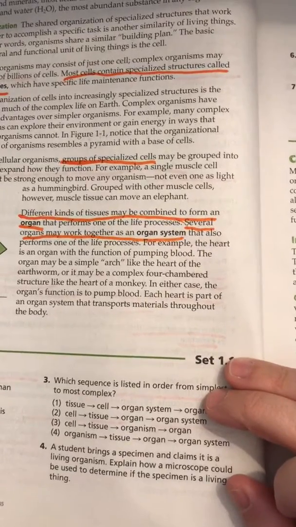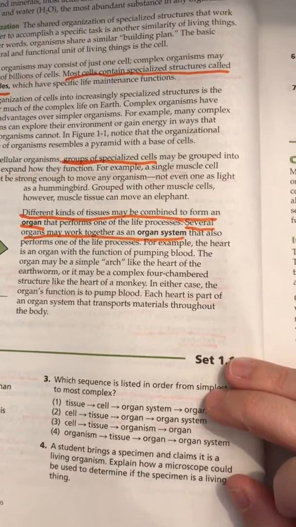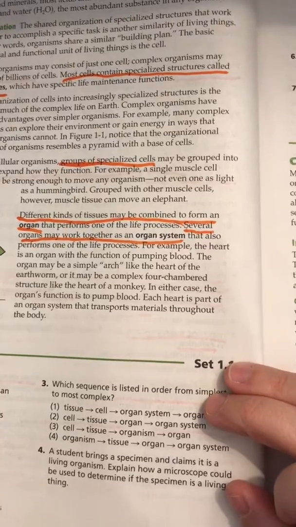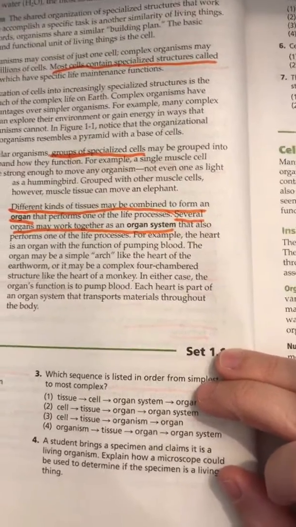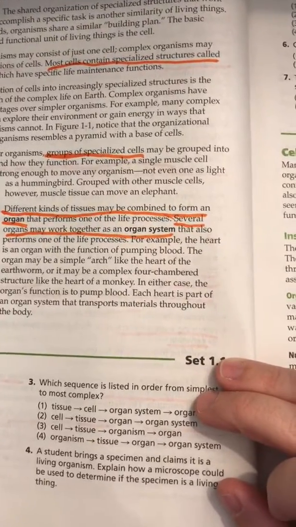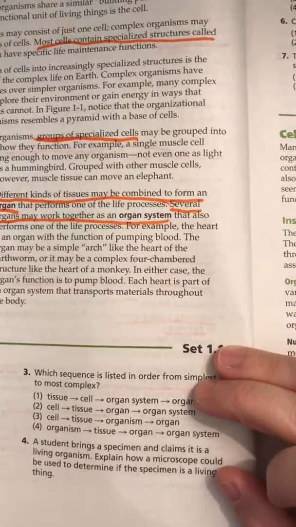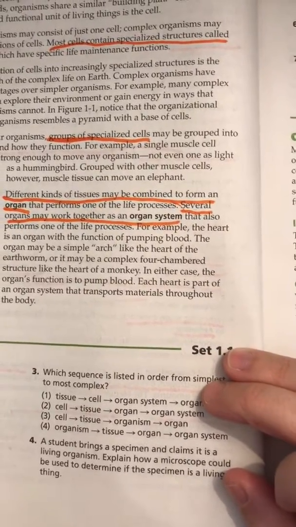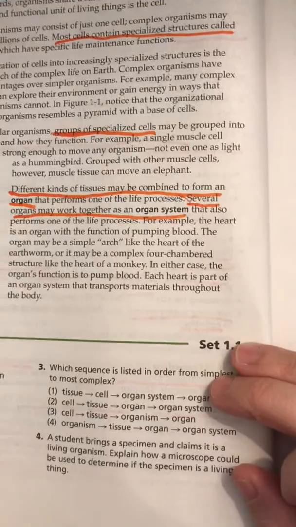The organ may be a simple arch like the heart of the earthworm, or maybe a complex four-chambered structure like the heart of a monkey. In either case, the organ's function is to pump blood. Each heart is part of an organ system that transports materials through the body.